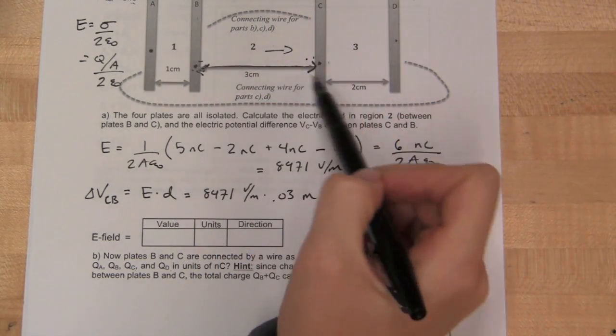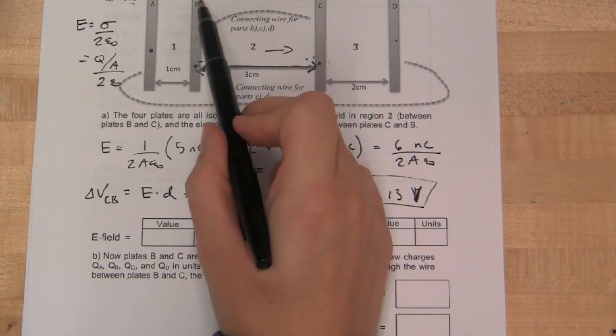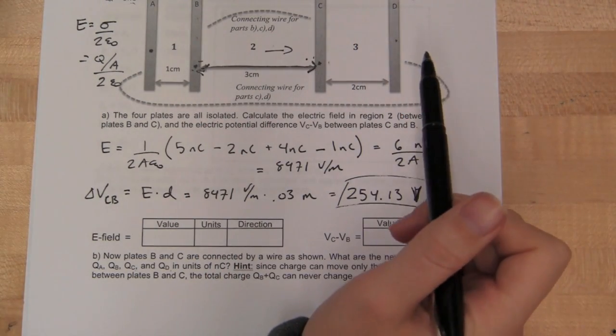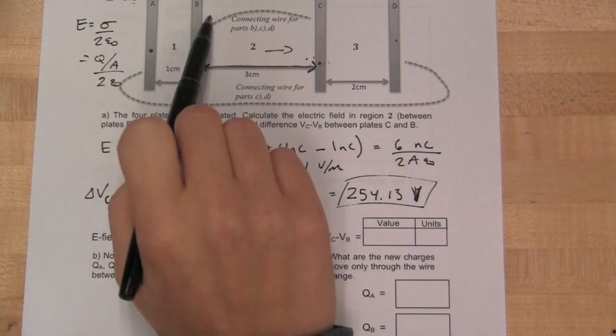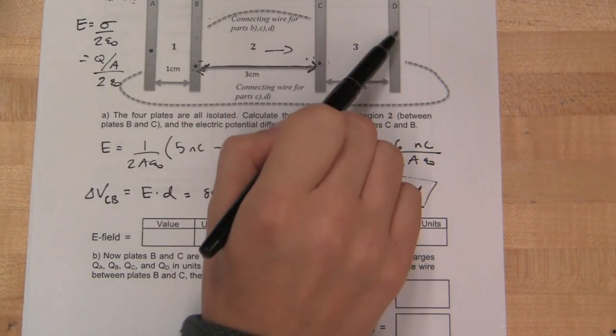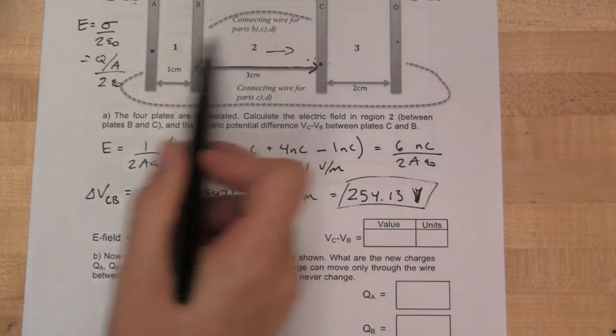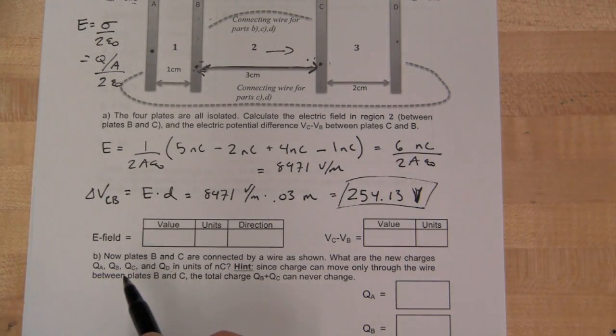So charge will rearrange itself for these 2 plates to be at the same potential and to have 0 field in here. So if we want 0 field in here, we have to find the charges on these 2 plates that will cancel the fields in this region from plates A and D.